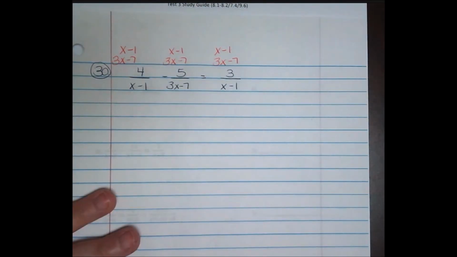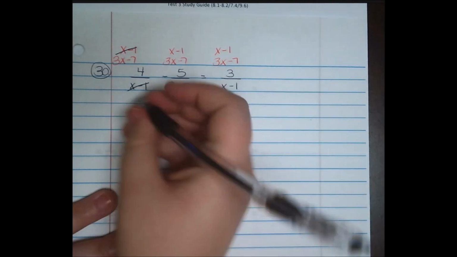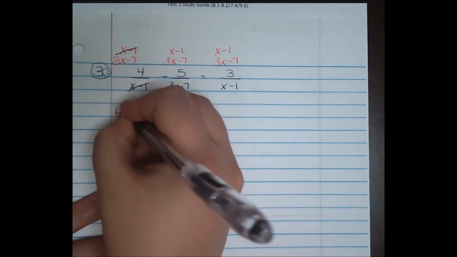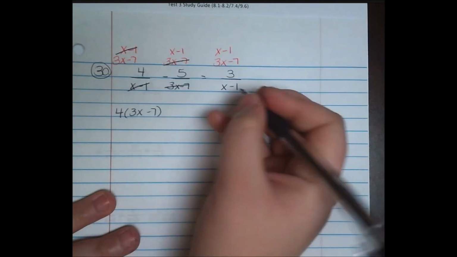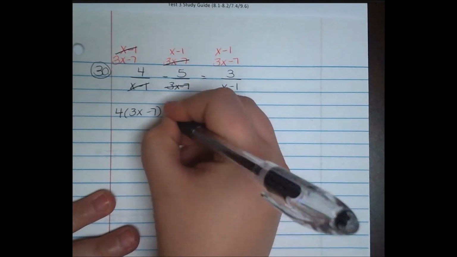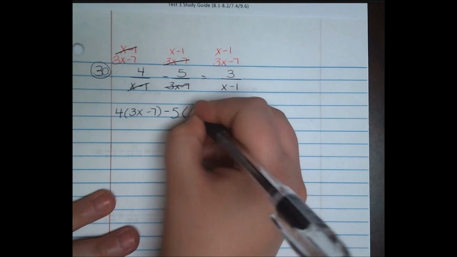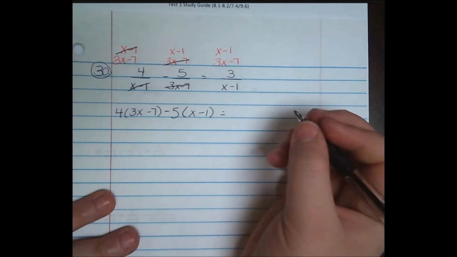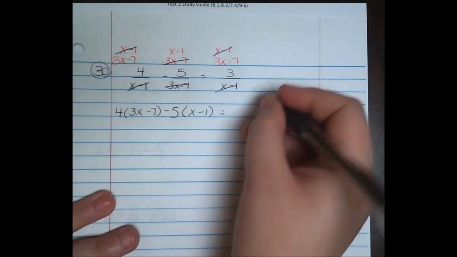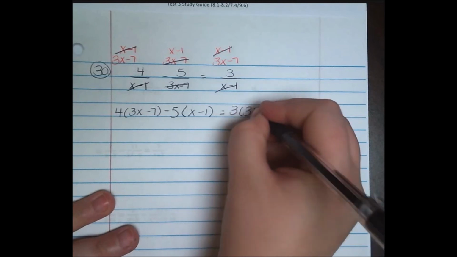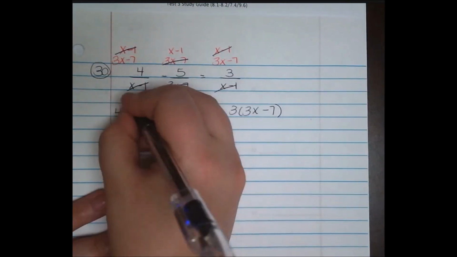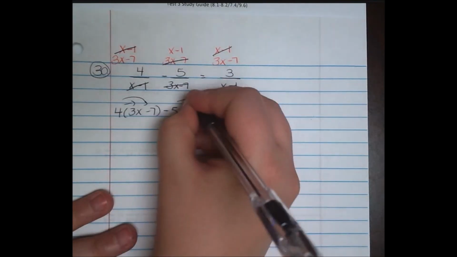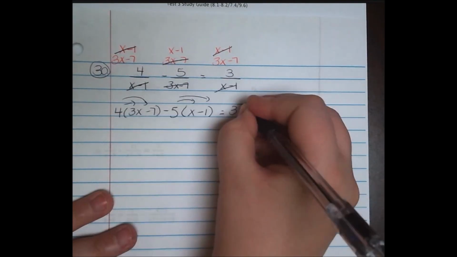So our x minus 1's are going to cancel, leaving us with 4 times 3x minus 7. Our 3x minus 7's are canceling, which leaves us with negative 5 times x minus 1. And then our x minus 1's cancel, leaving us with 3 times 3x minus 7. So now I'm going to distribute to get rid of all of our parentheses.